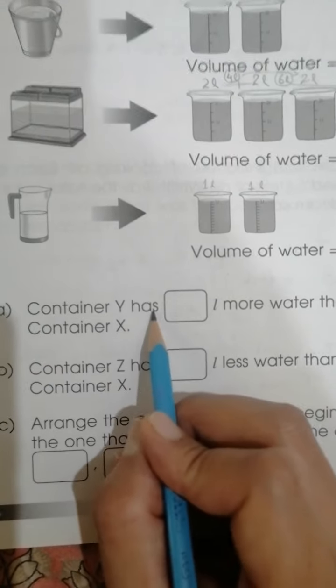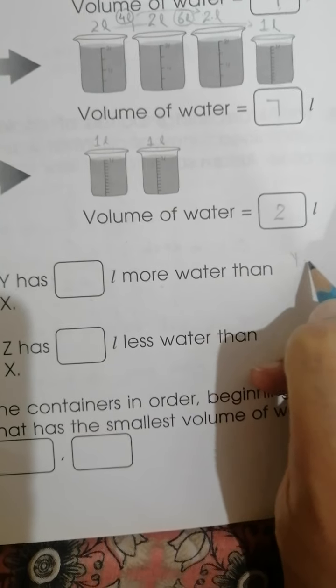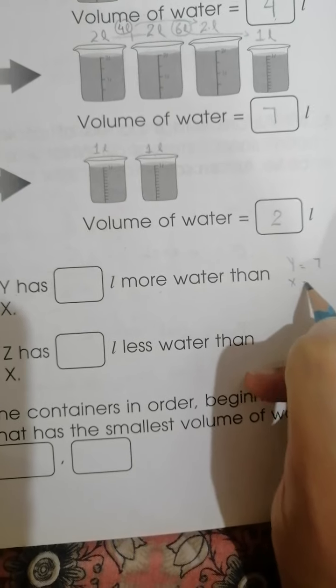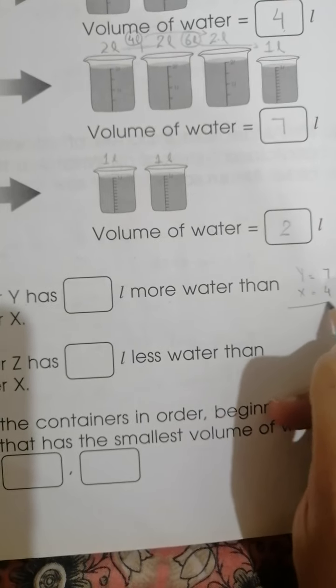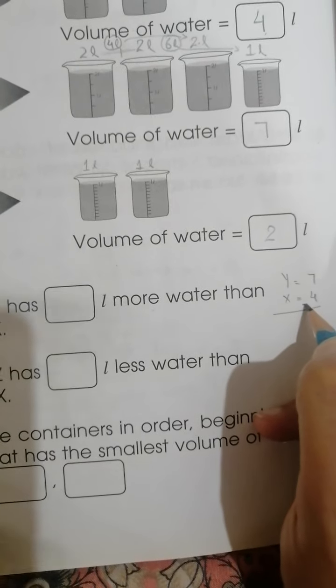So container Y has more water than container X. But how much more? Container Y had 7 and X had 4. We have to minus. We have to take away 4 from 7.